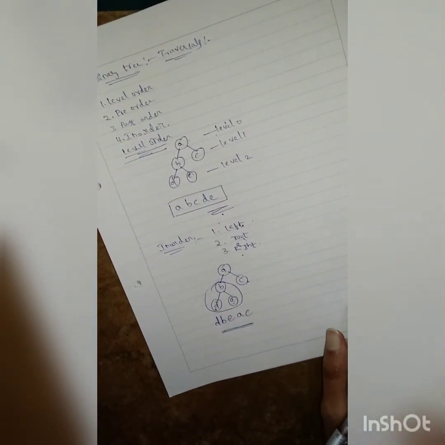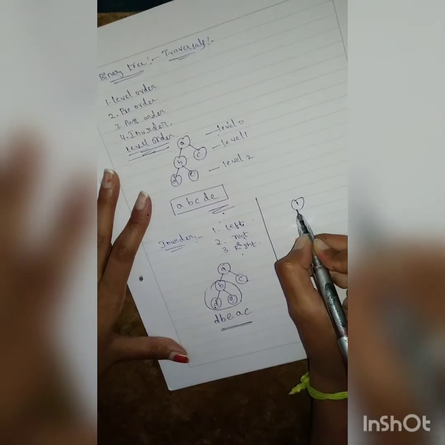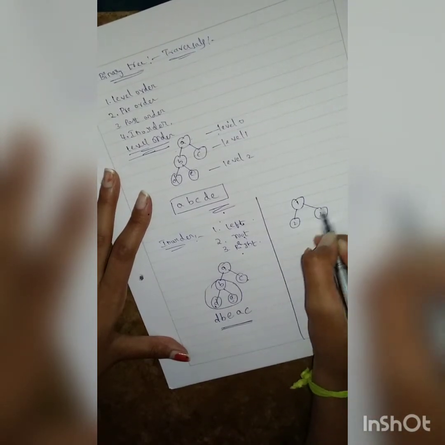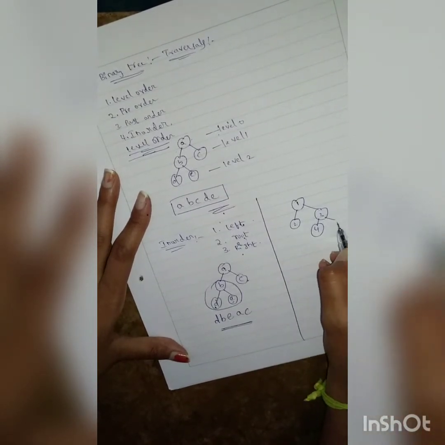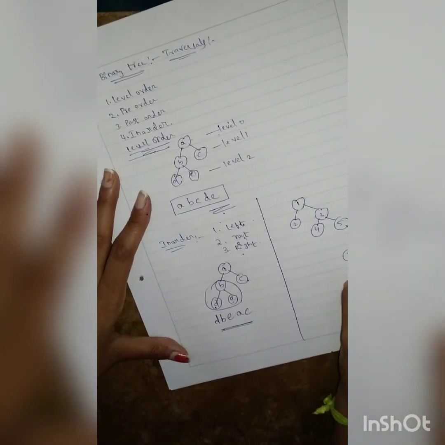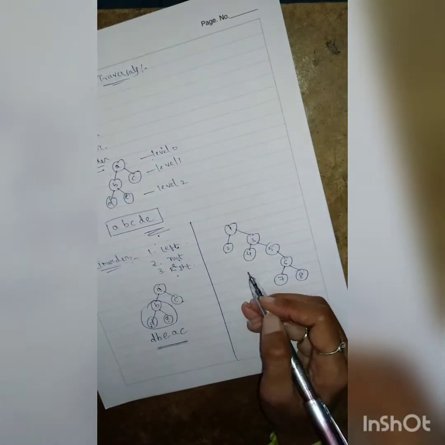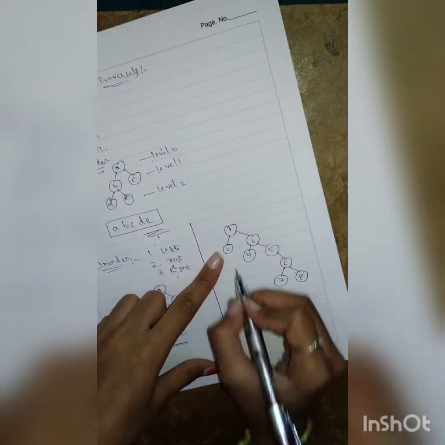tree in-order. One more example for in-order: 1, 2, 3, 4, 5, 6, 7, 8. So left is 2.